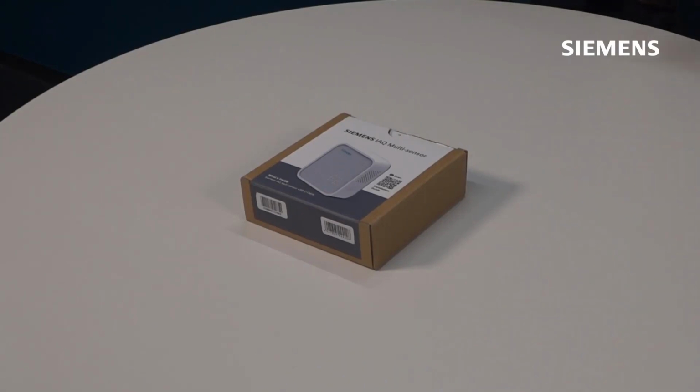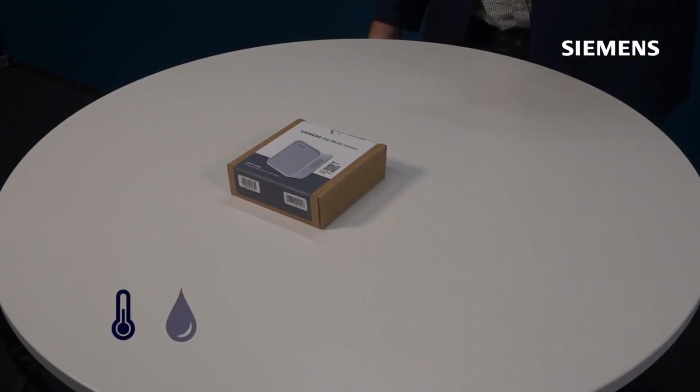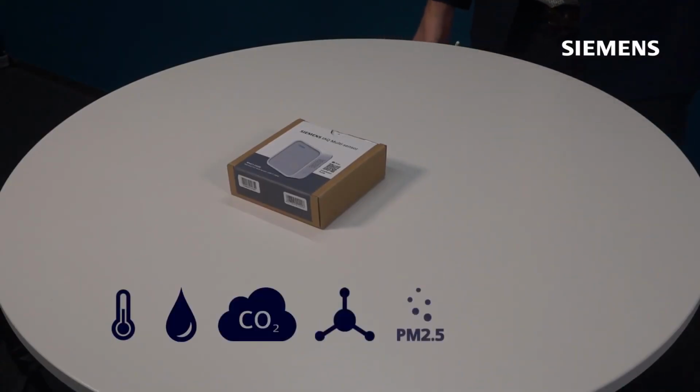and please remember that this sensor gives you 7 different variables within your space: temperature, humidity, CO2, VOC, fine dust, the ambient light and the ambient noise.